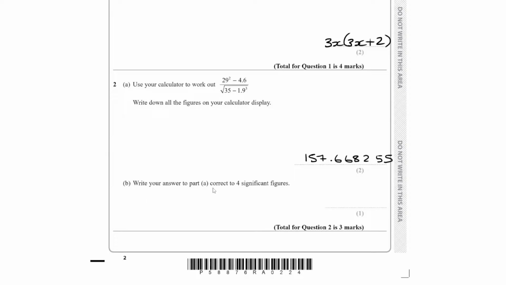Write your answer to part A correct to 4 significant figures. So let's count. We've got 1, 2, 3, 4. But then we check the next one to see if it's above or below 5. Because the next one is bigger than 5, I'm going to round this one up. So it'll be 157.7. Yes, exactly, 157.7. Yep, triple brackets in paper 2. That's a nice question, isn't it?